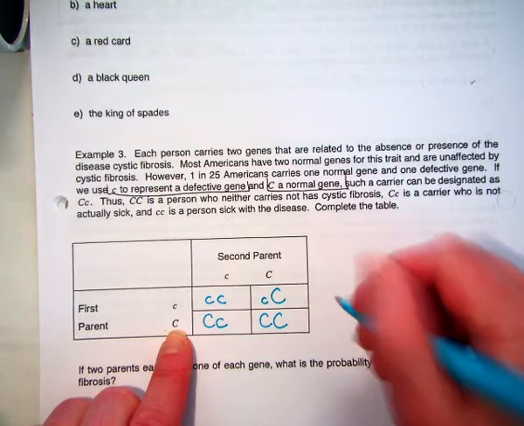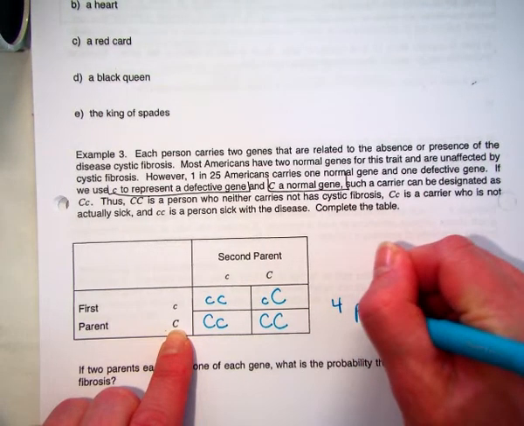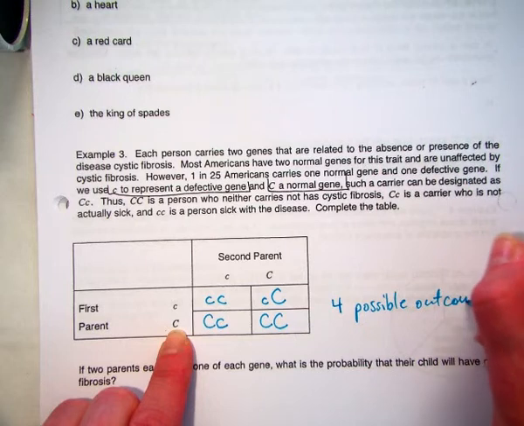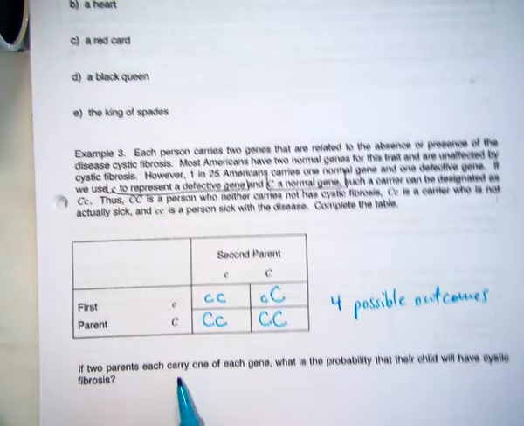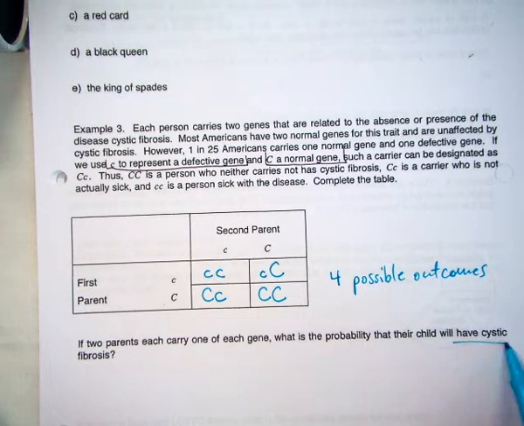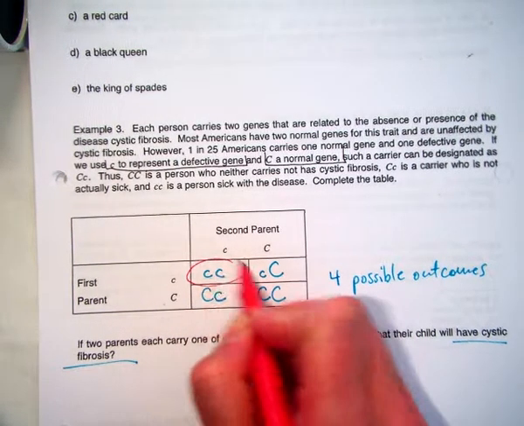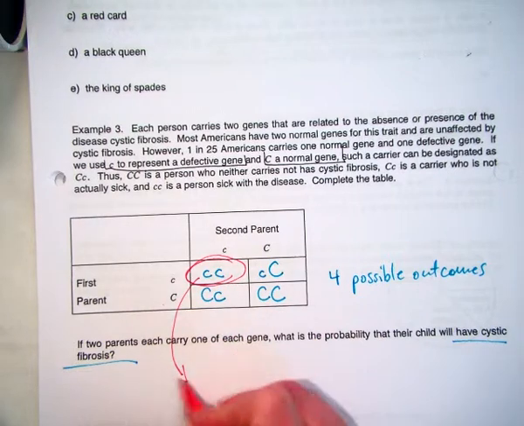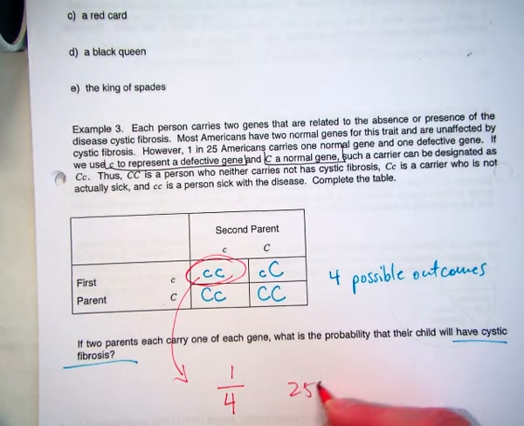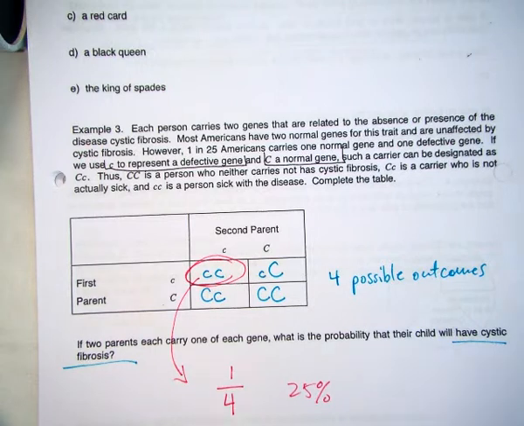So there are 4 different possible outcomes that could happen for a child. If 2 parents each carry one of the genes, what is the probability that their child will have cystic fibrosis? So what that is asking you, this is the one where they would be sick. So there's only 1 out of 4, so it's a 25% chance of that child having the disease.